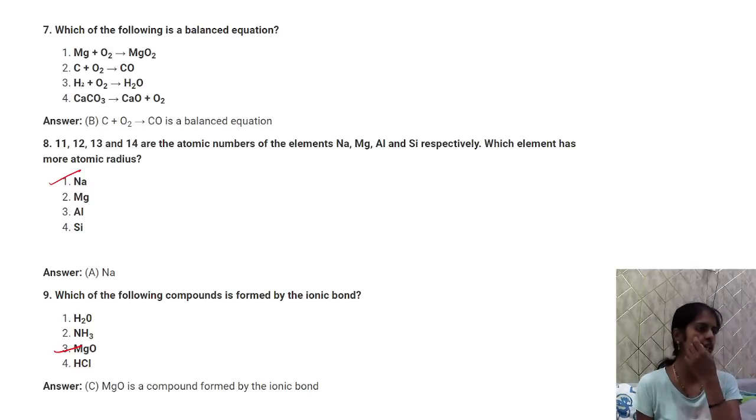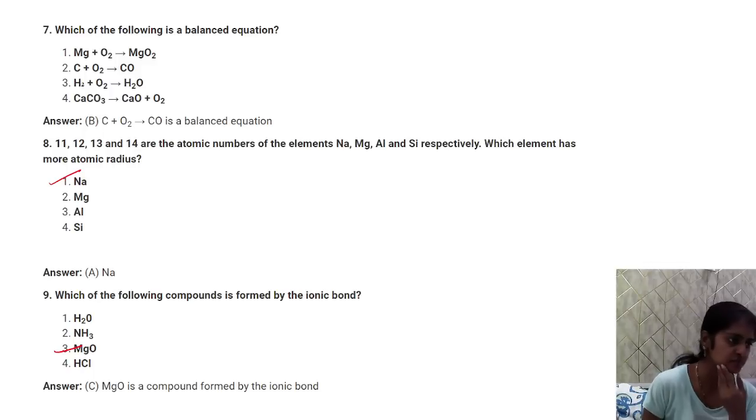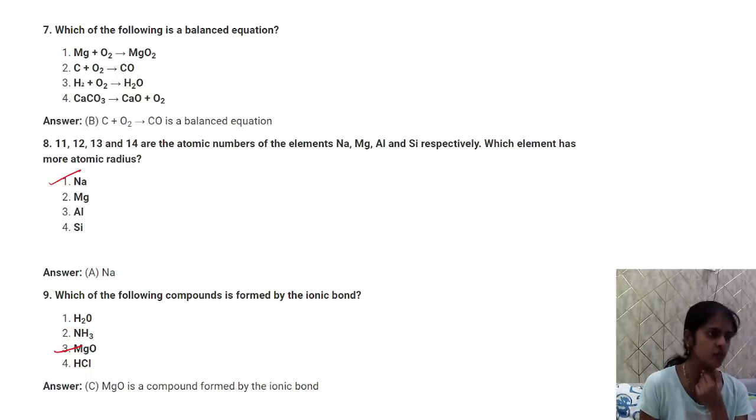Next one, which of the following is balanced reaction? Which is balanced? Here questions are reversed. Which is balanced? Mg plus O2 gives MgO2. C plus O2 gives CO. H2 plus O2 gives H2O. So which is balanced here? First one is balanced, isn't it? So option 1.